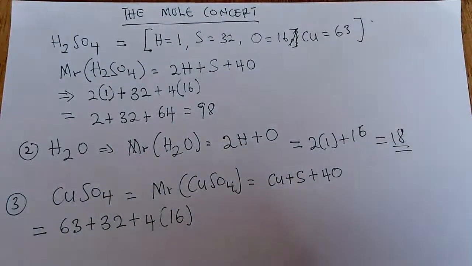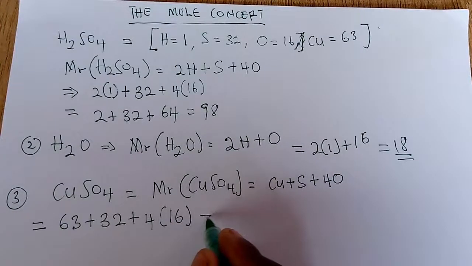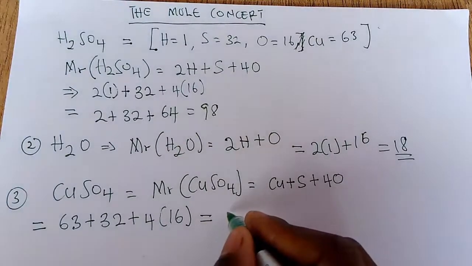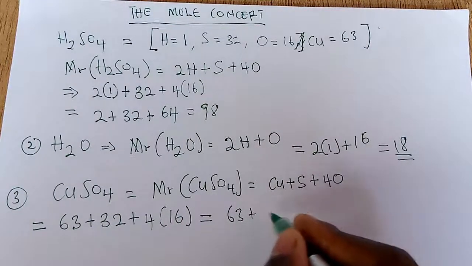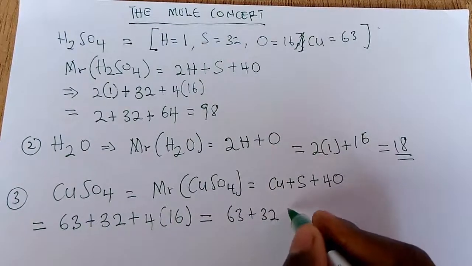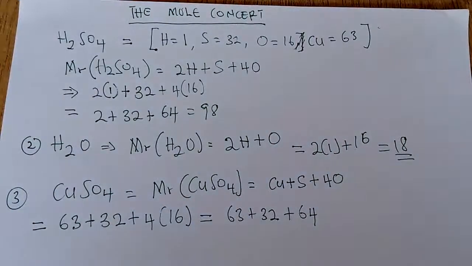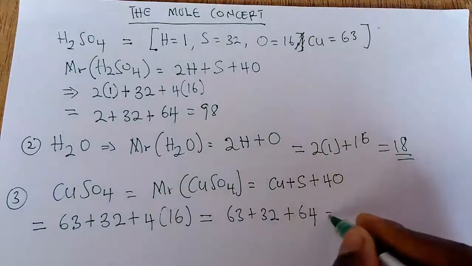Okay, so simply let's simplify this. 63 plus 32, and then we know 16 times 4 will give me 64. So let's go now. 63 plus 32 plus 64. When you put everything together, I get 159.